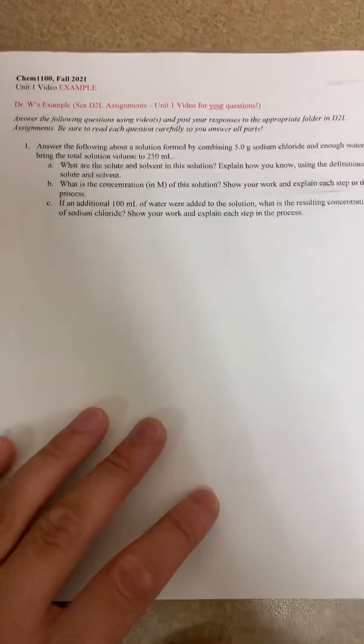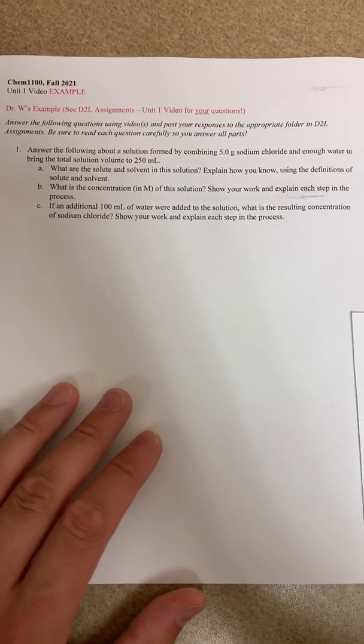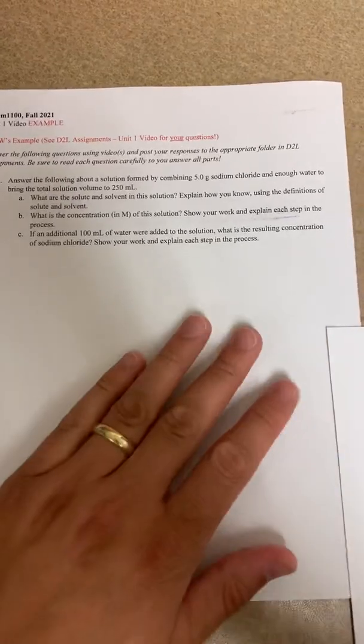So I created this example question. This is not one of the questions that you guys have to answer. I'm going to walk through this and show how I would answer this on video if this were a video project that I was completing.